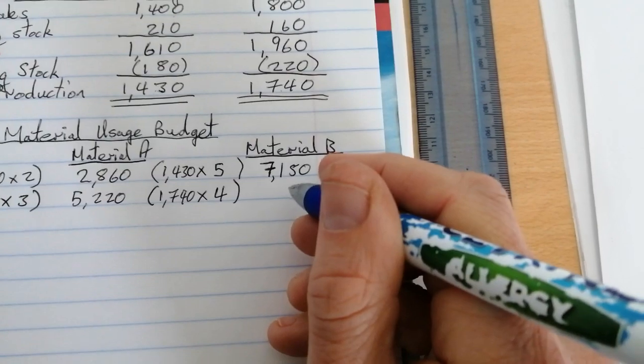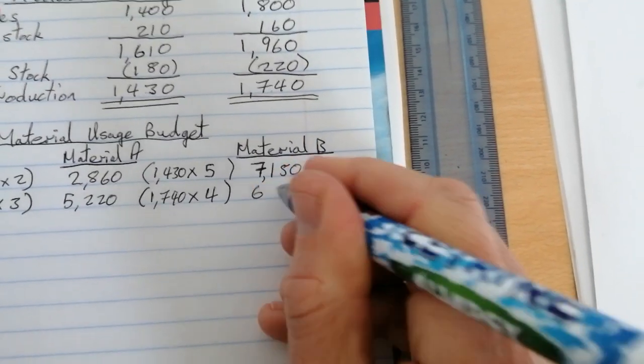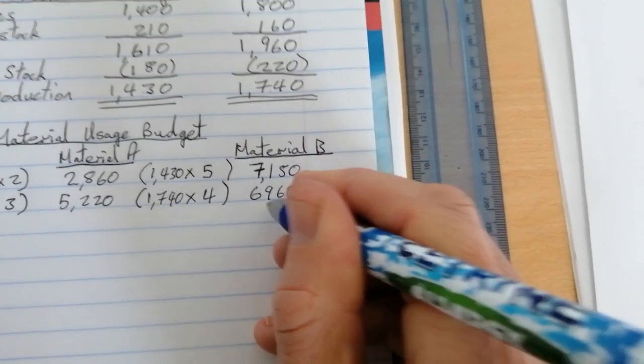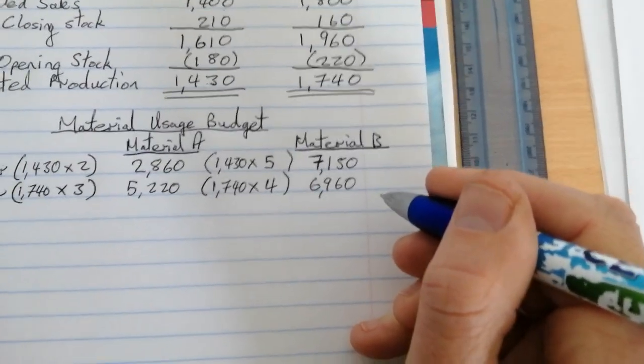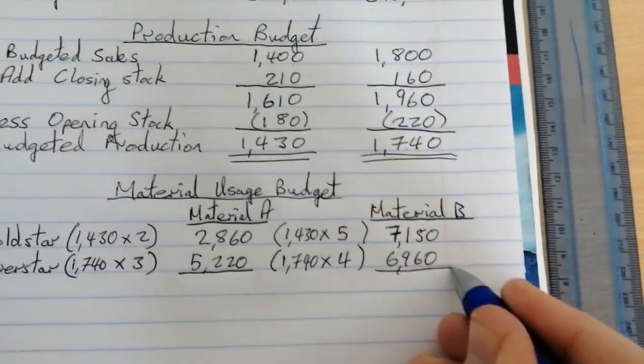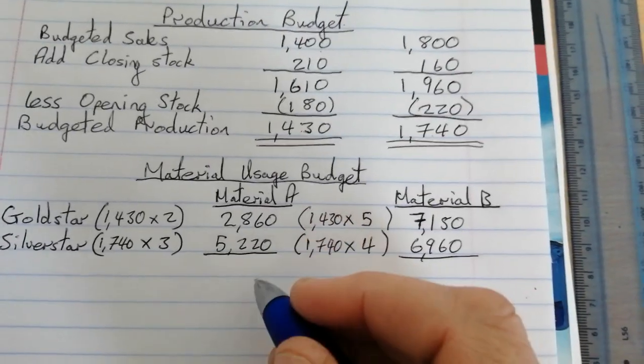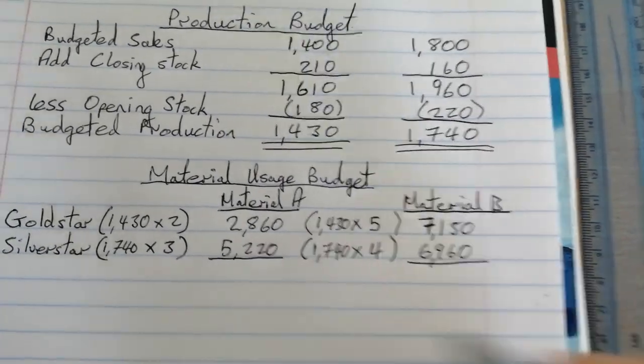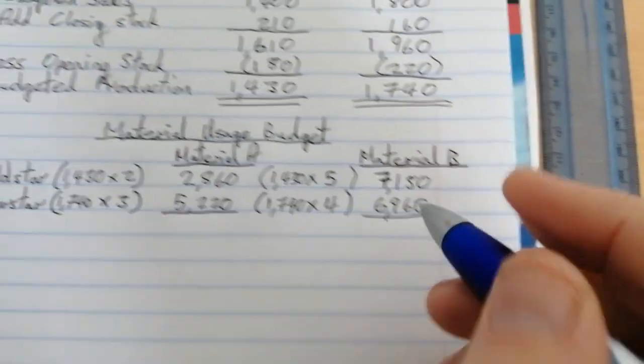Again, we'll have to multiply that out, and that's going to be 6960, I believe. But again, double check it just in case. And then all we do for our material usage, we add each of these together to get our total material A we need to use and our total material B we need to use.